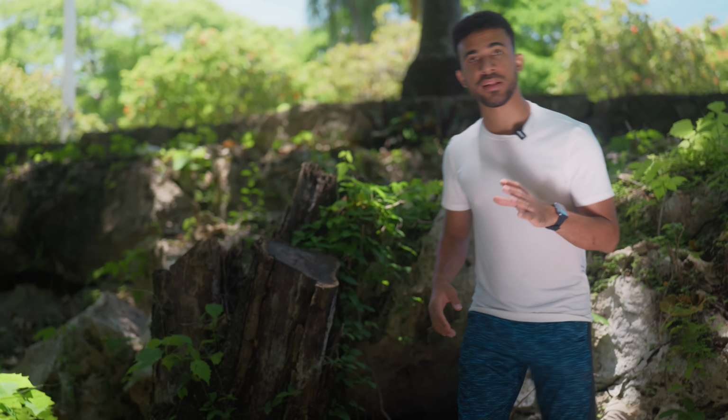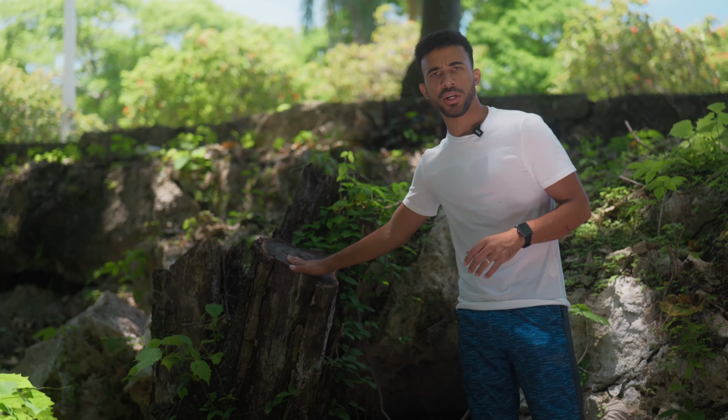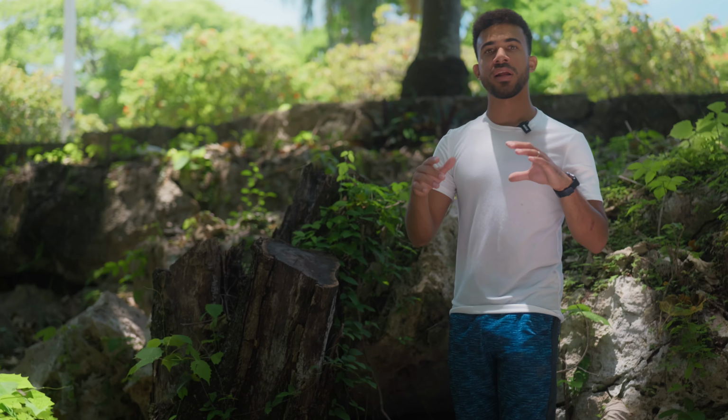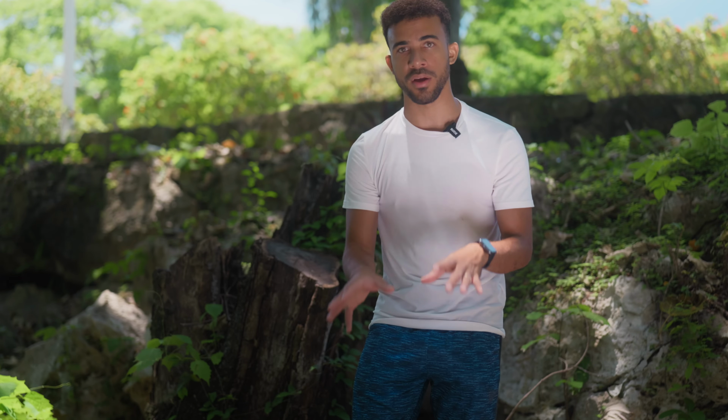All right, so now we're going to take the second shot, which is going to be a close-up of her touching the trunk, and then we're going to take the third shot, which is a close-up of her feet just walking on the ground.